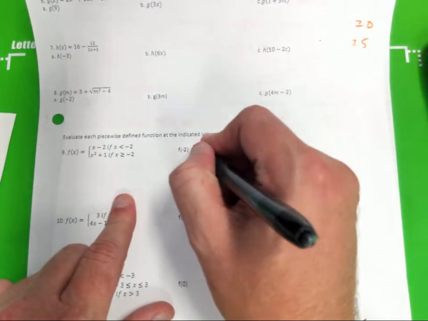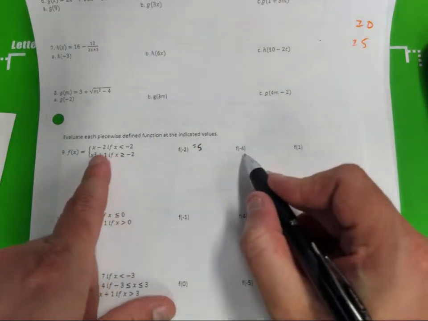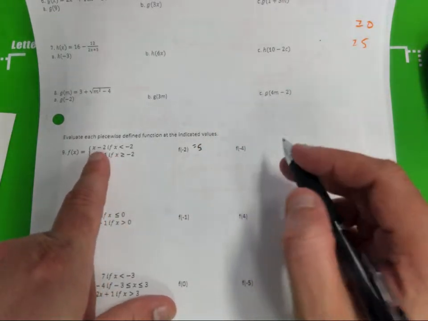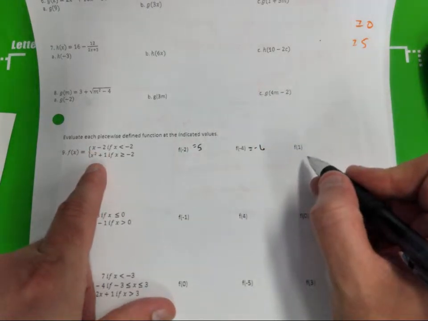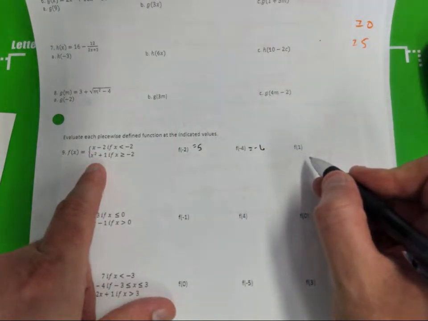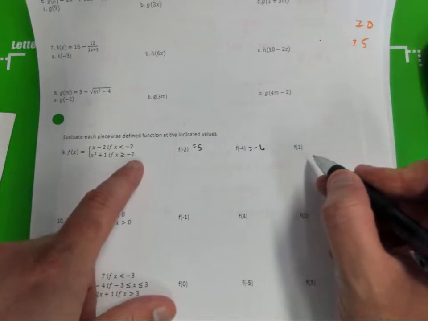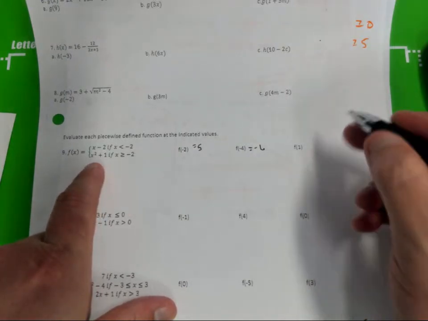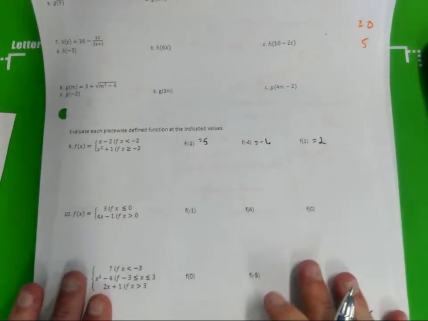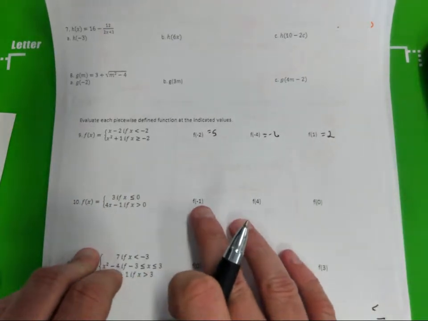Very good. Okay, f of negative 4, top or bottom? Negative 4 minus 2 is? Very good. F of 1, top or bottom? Bottom, because it's greater than negative 2, isn't it? That x value is greater. So 1 squared is? Plus 1 is? Very good. Next one. This x value is negative 1.